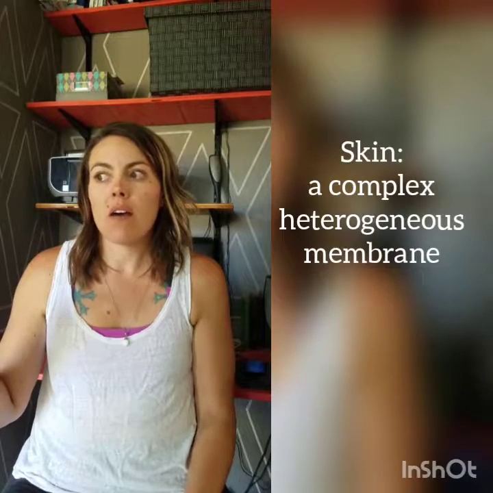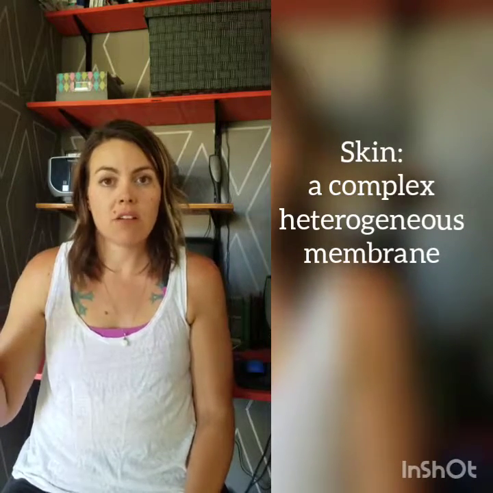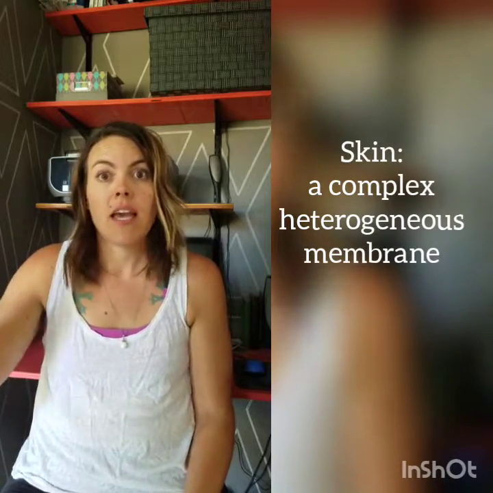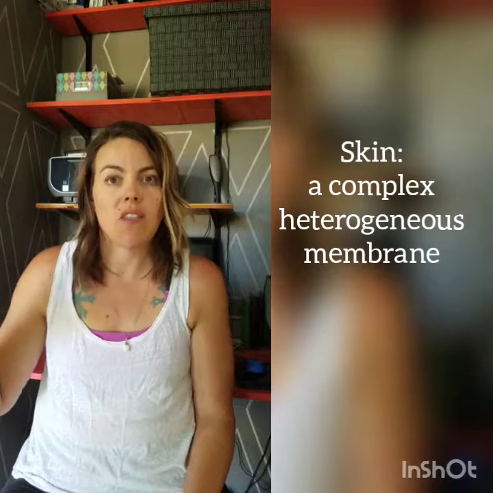So the first thing you want to understand is that the skin is this really complex thing. It is made up of different types of layers. So it's a heterogeneous substance, meaning it has different parts. It's not all the same.